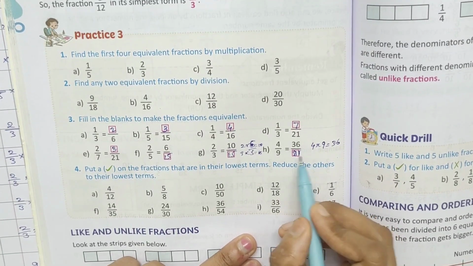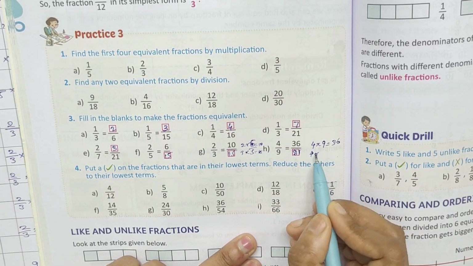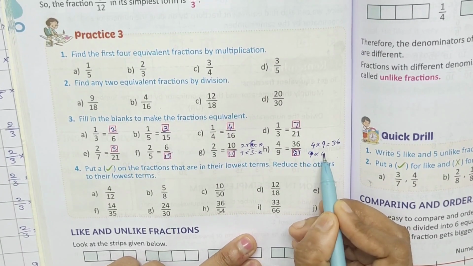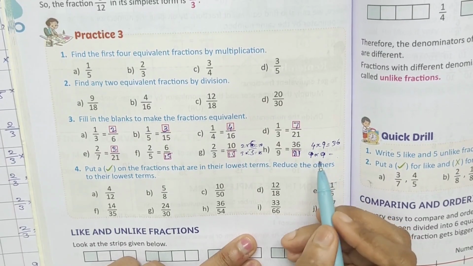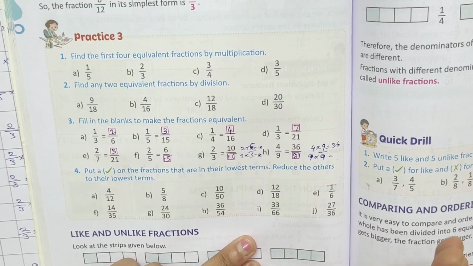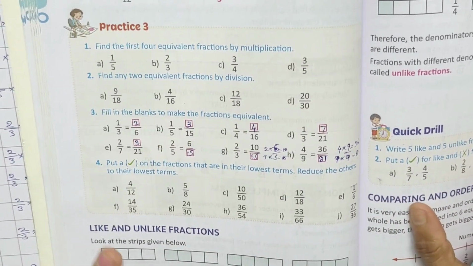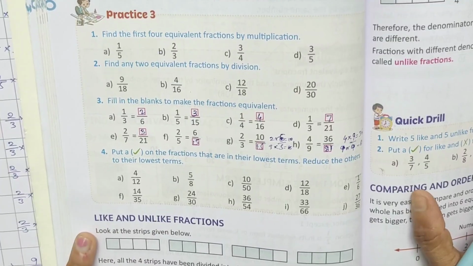Okay. So in the same way, 9 9s are 81. Denominator and numerator should be same, right? So the answer is 81. Understood? This is how we have to do.